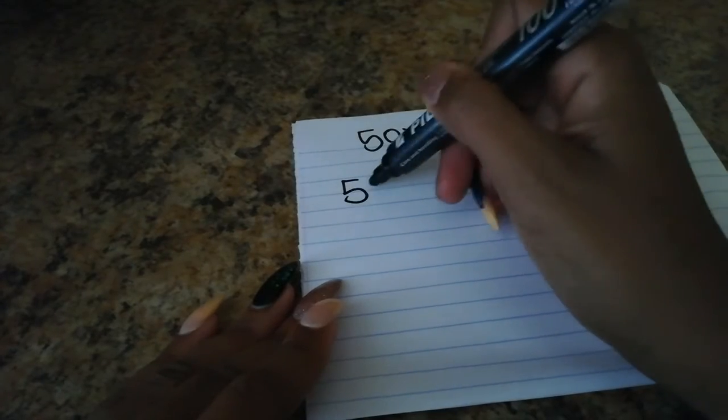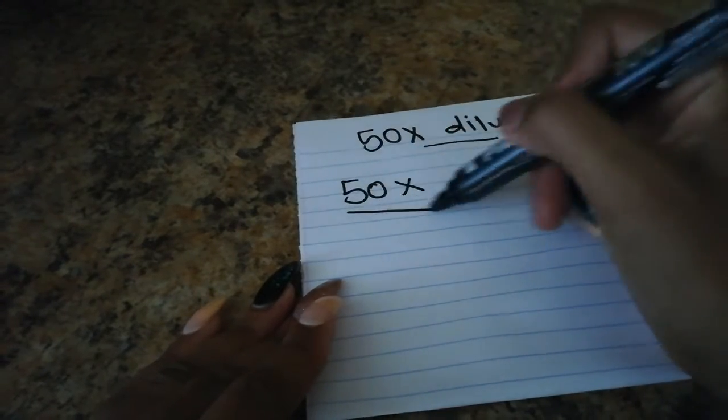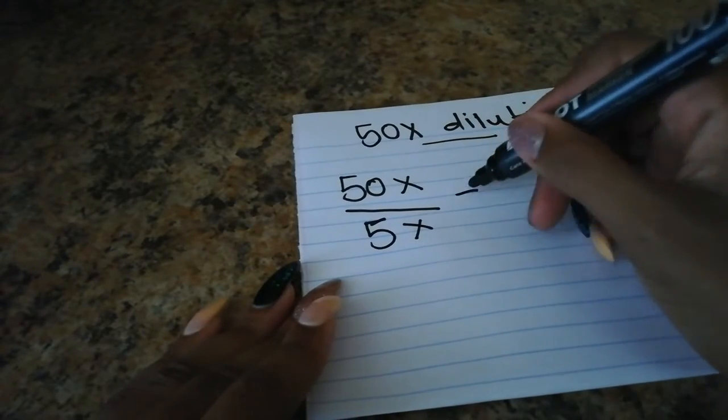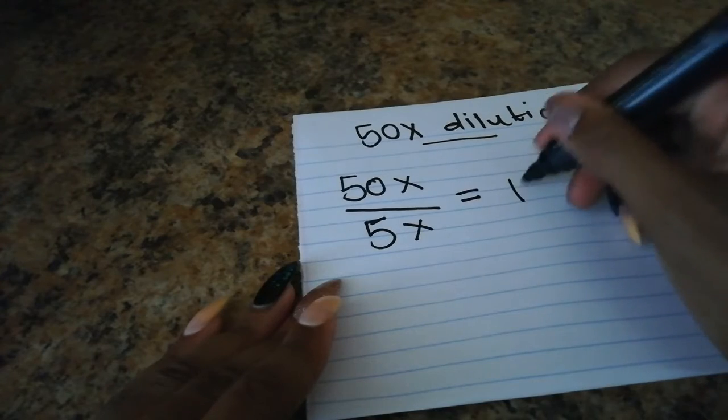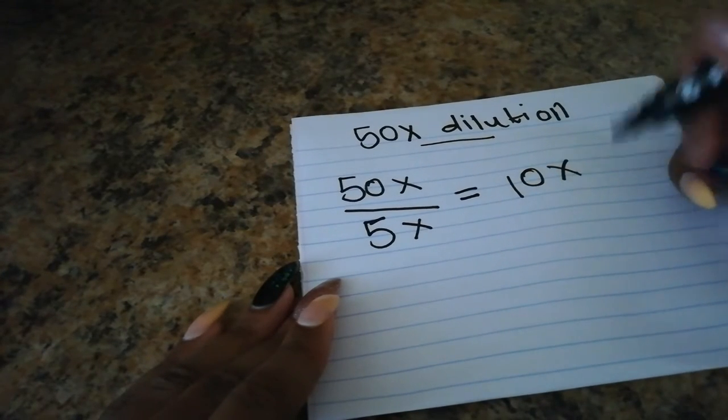So it will be 50 times divided by 5 times, which will be 10. So our new dilution factor will be 10.